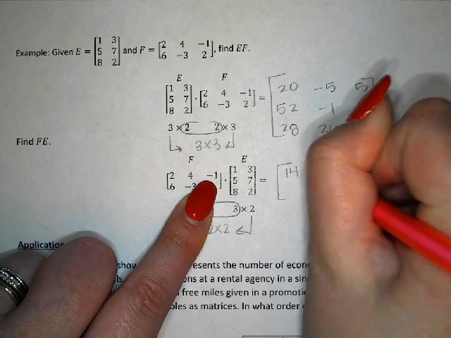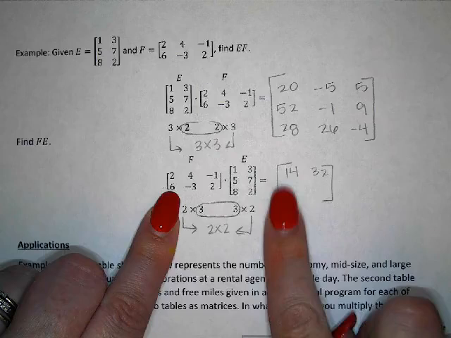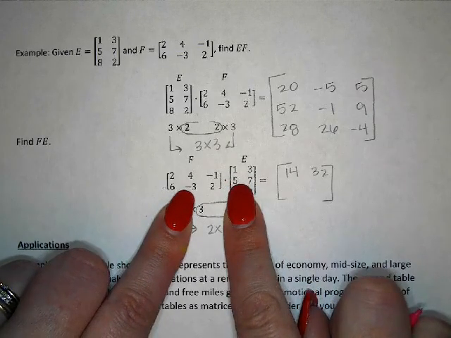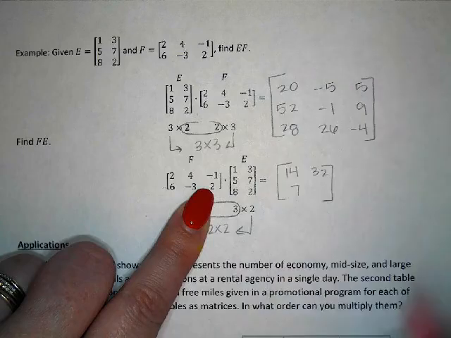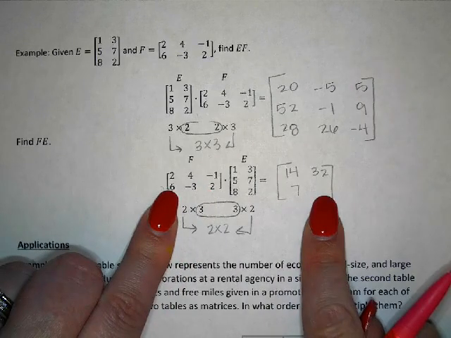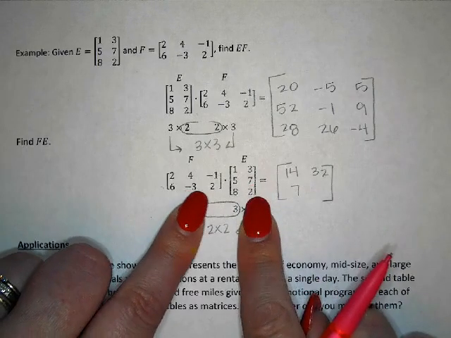Now I'm going to move on to the second row and go back to the first column. 6 minus 15 plus 16 is 7. And then I'm going to go back to the second row, but move to the second column. 18 minus 21 plus 4 is 1.